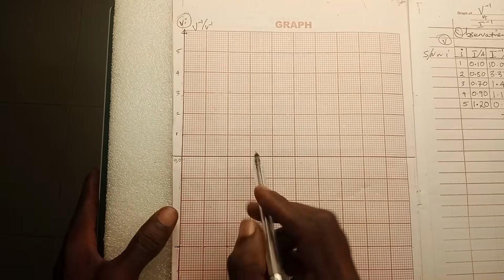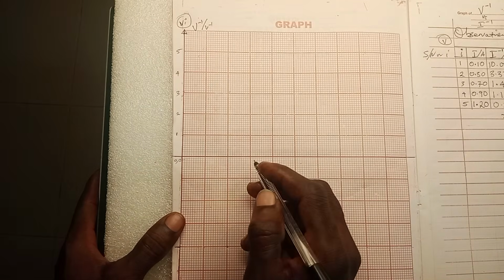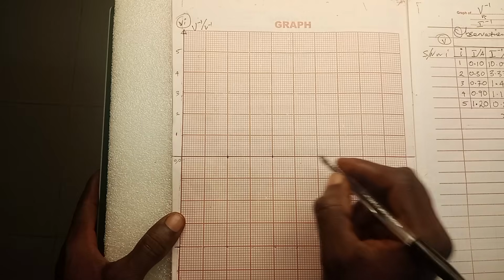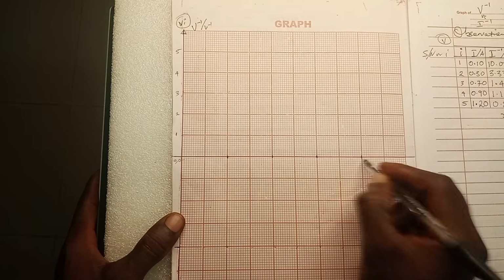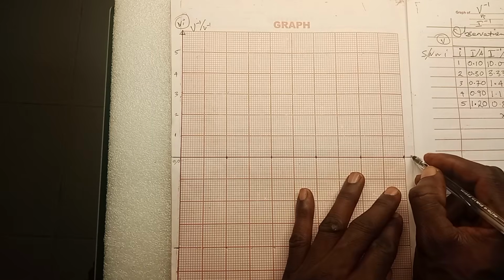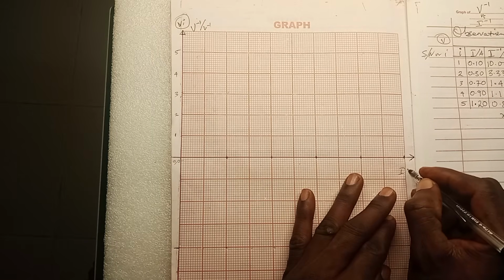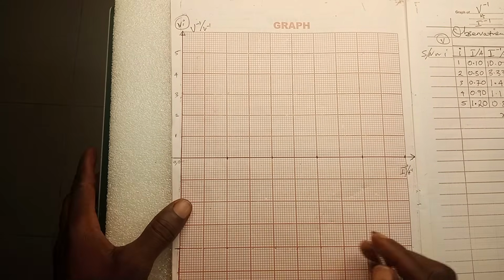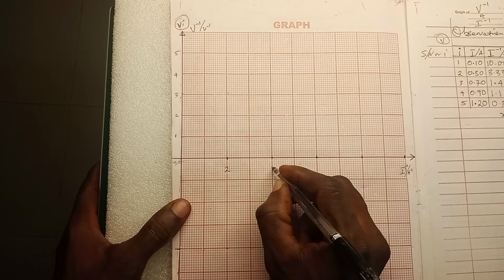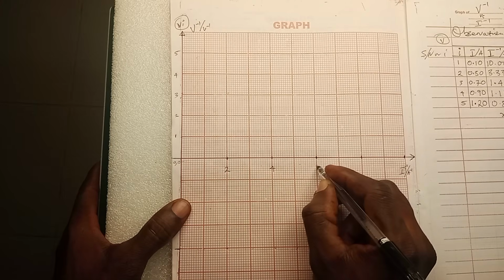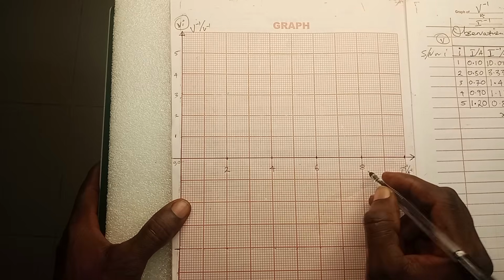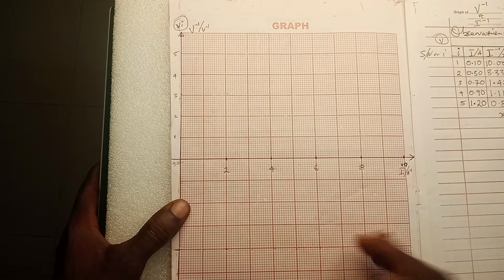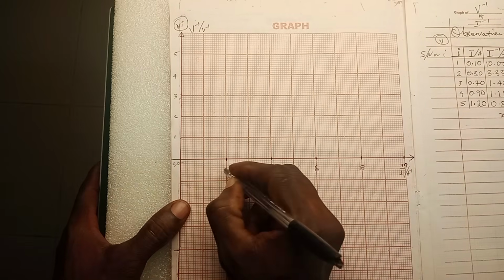So we agree that 4 cm to 2 units. So this is 4, it's another 4, another 4, another 4, and then another 4. Put an arrow here. This is your I inverse slash A inverse. Good. So this is 2, 4, 6, 8, and then 10. 10 is here. Good. The highest value is represented.